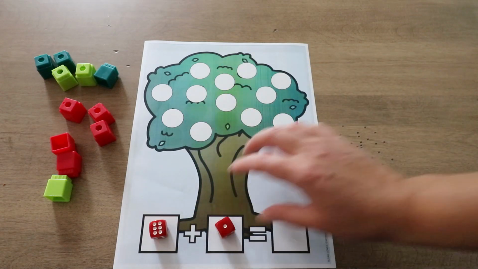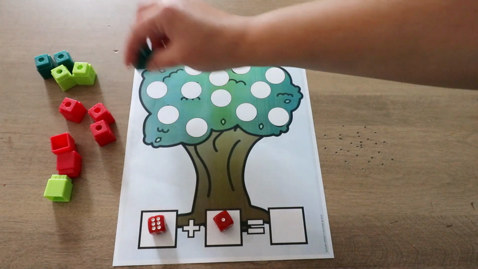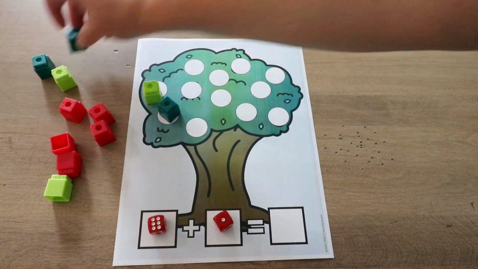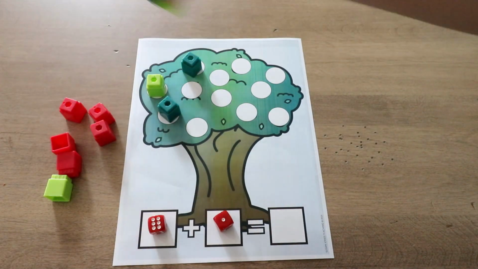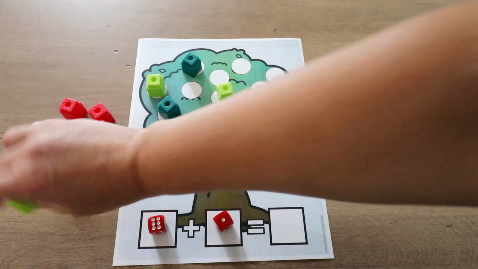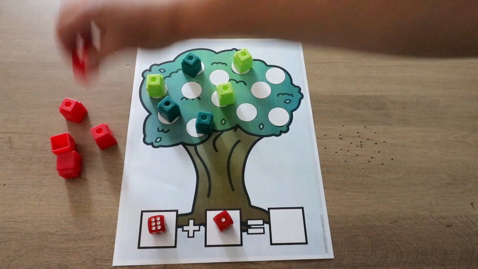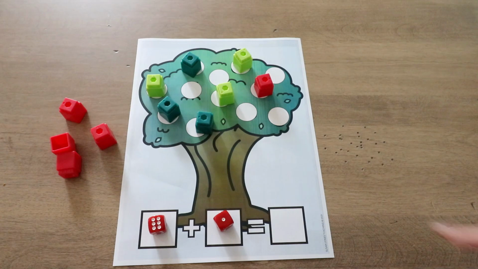This is why I like the 2 different color apples, because, like I mentioned, now they can see another way to make 7 is going to be having 6 green apples and 1 red apple. And they can write 7 here. So as you saw, those little apple tree mats, they were just like work mats.